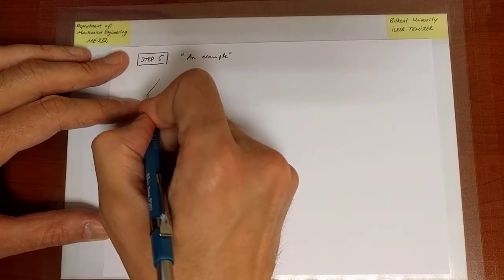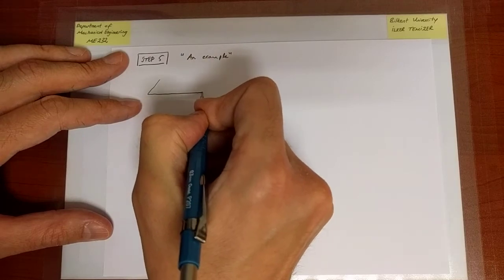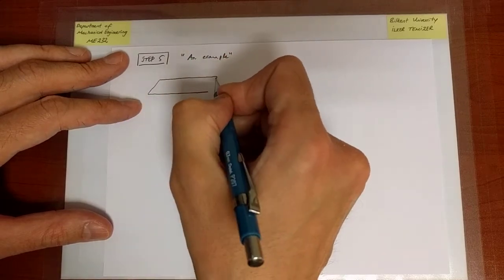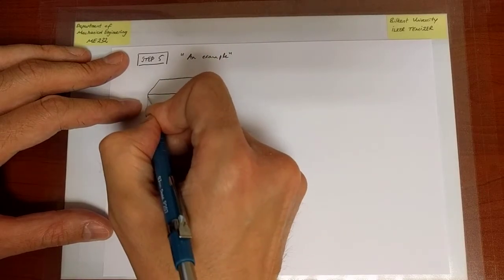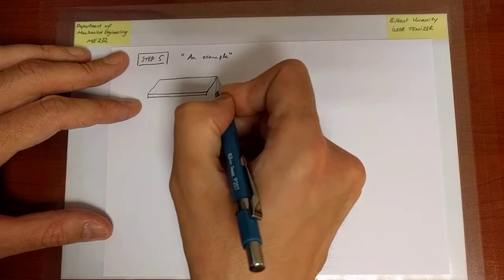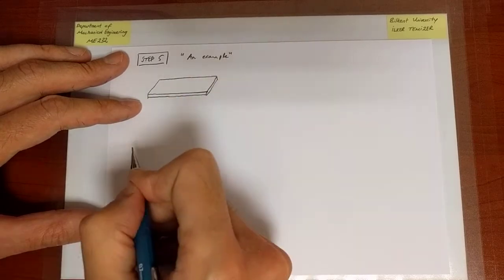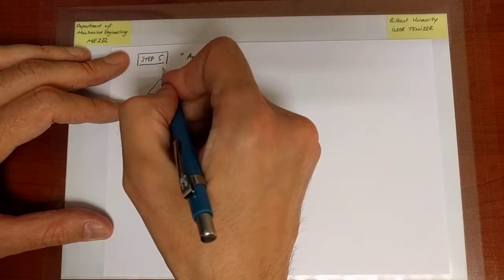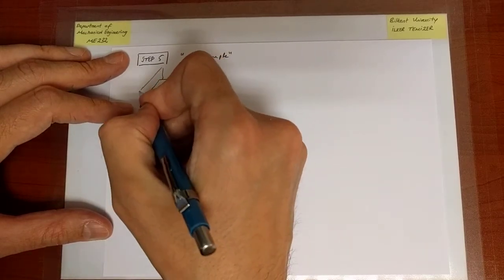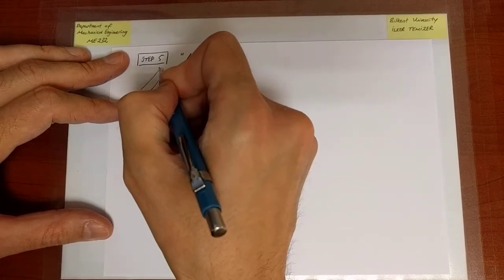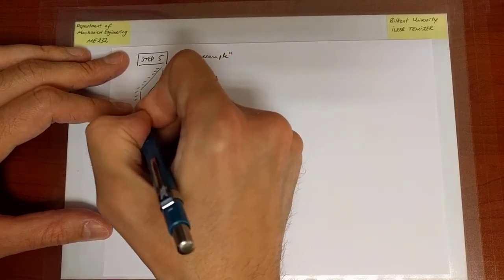But let me describe first the problem. So what we have is, first of all, something like a plate. So I'm going to cook up this problem, right? It's not necessarily something that's very physical, but it will allow us to experiment with the ideas. So we have a plate, and that plate is connected to a surface. Okay, so that's a fixed surface.